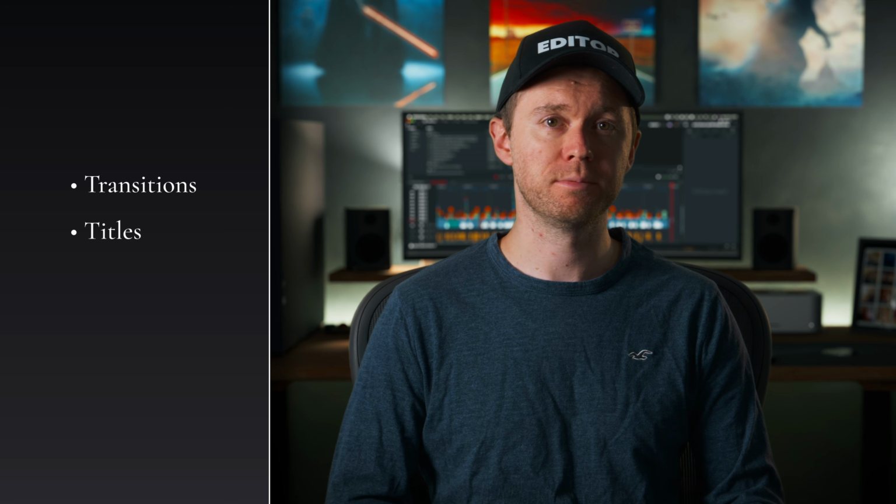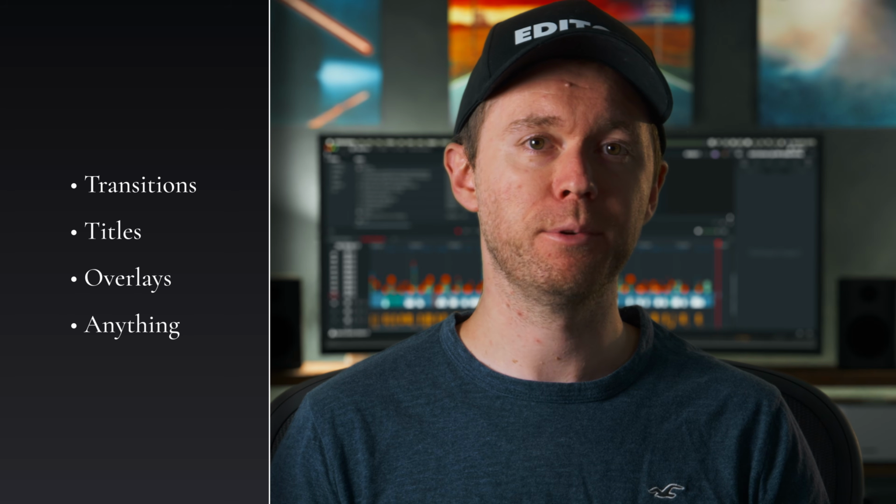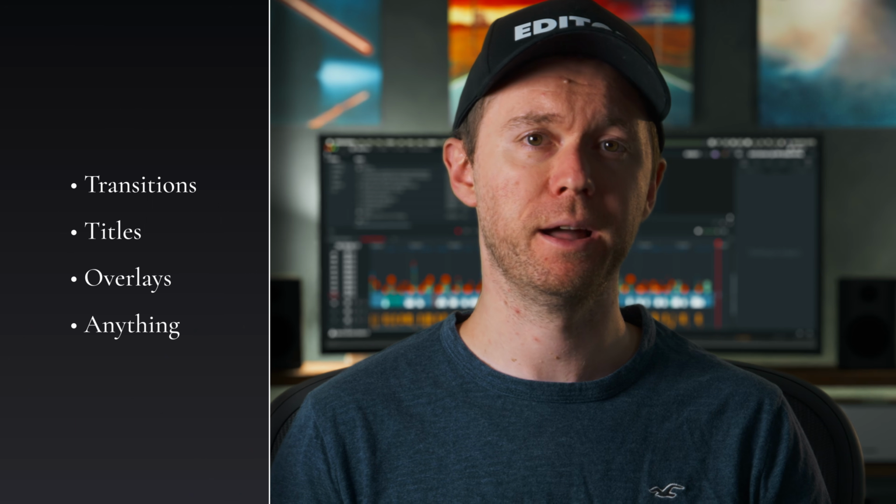And you can set this up with anything. Transitions, titles, overlays, whatever you use regularly. You can save so much time by being able to bring it into your timeline with just a click of a button. The less you spend searching for things, the more time you can spend on making a better edit.